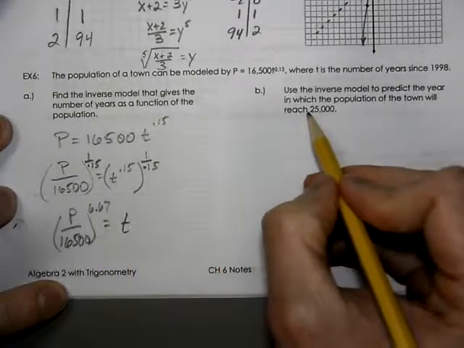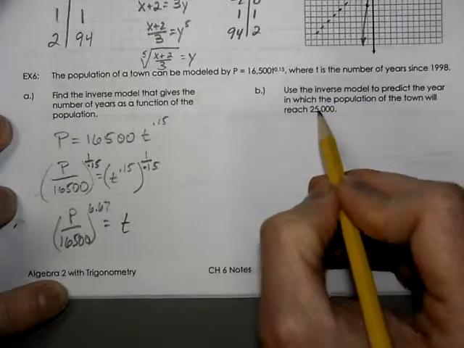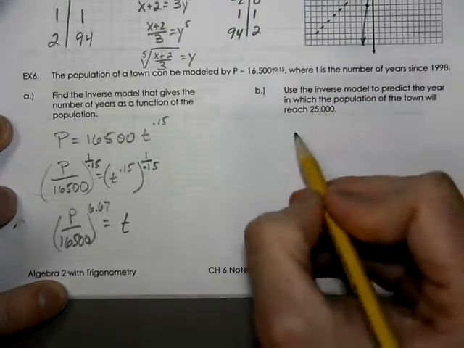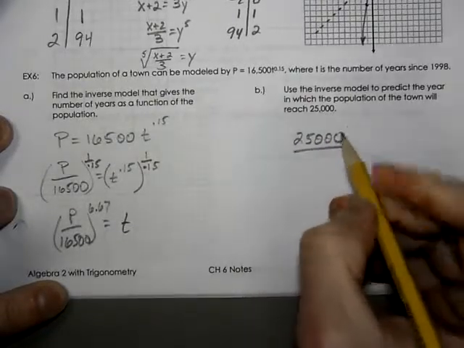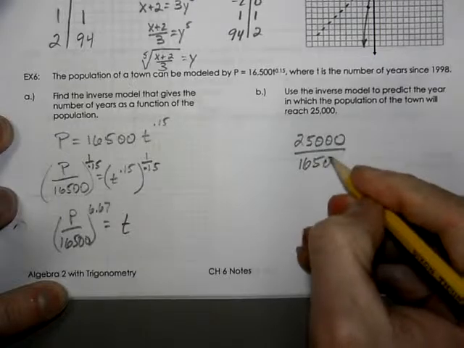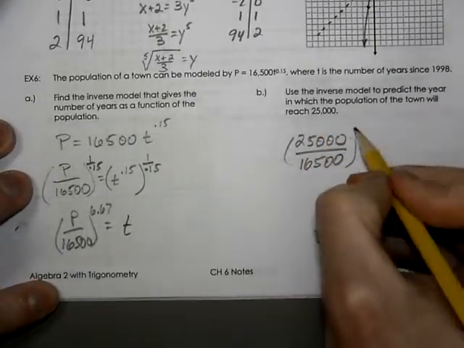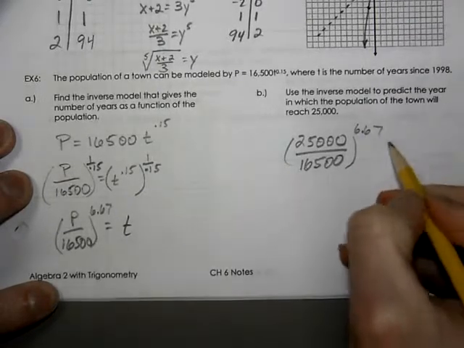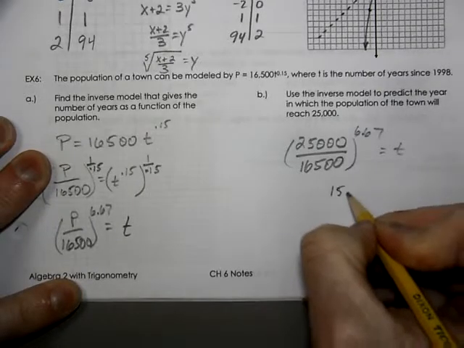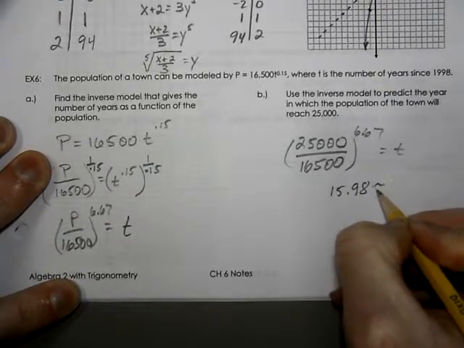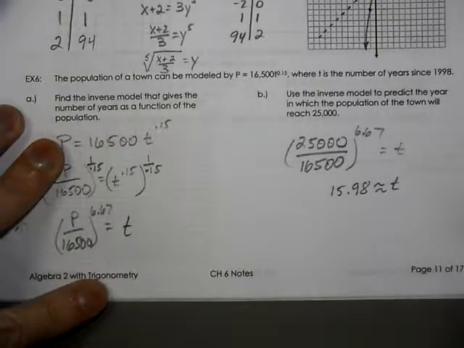So how many years will it take if the population reaches 25,000? We put in 25,000 divided by 6,500, raised to the 6.67, and that'll come out to be approximately 15.9, which is really almost 16.